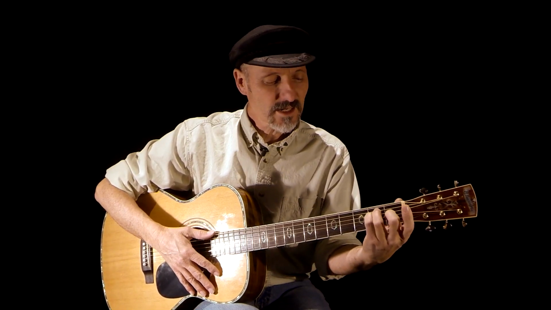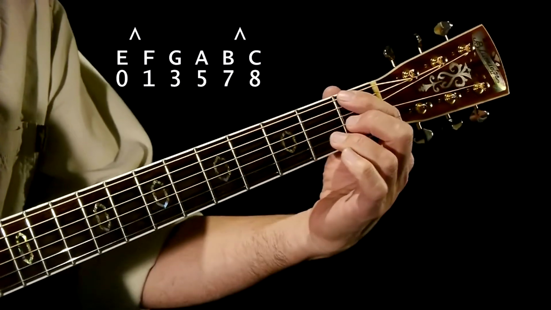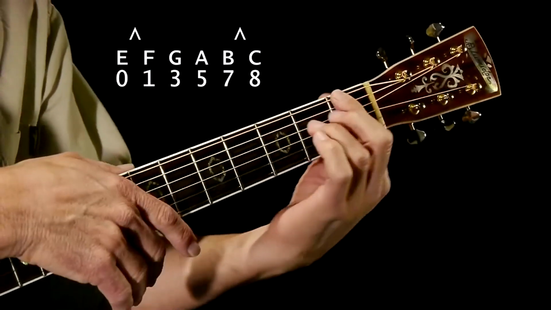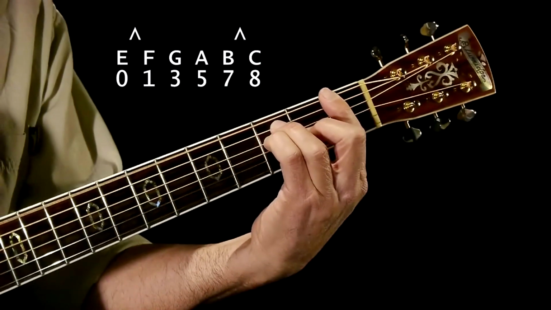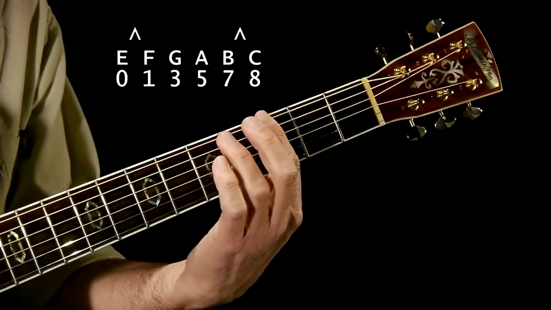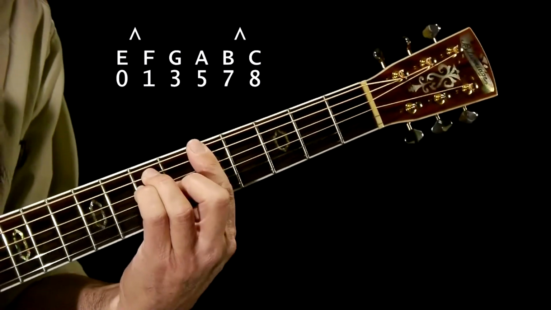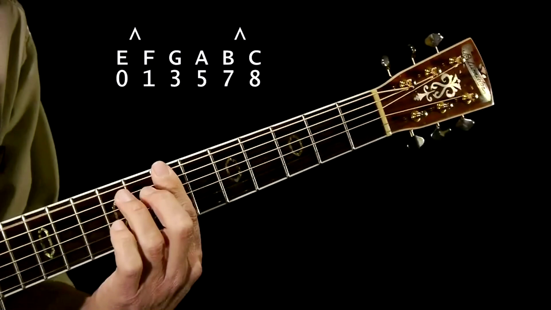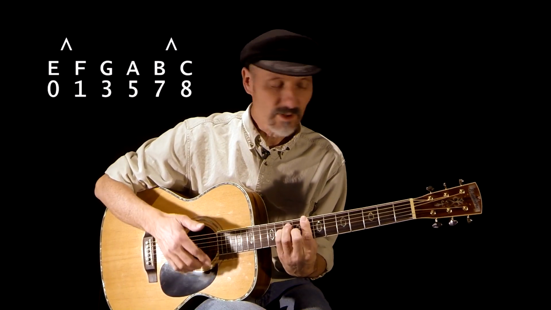So the idea here is that here's an E chord, and then on your 1st fret, you've got an F. If you put your bar there, and then put your E chord back on, that's an F chord. If you go up to G, you've got a G chord. If you go up to A, you've got an A chord. If you go up to B, you've got a B chord, and a C chord.